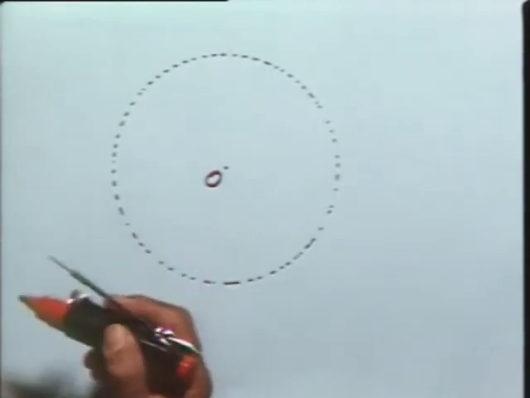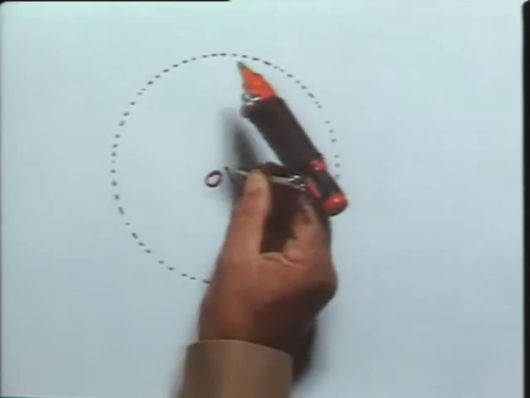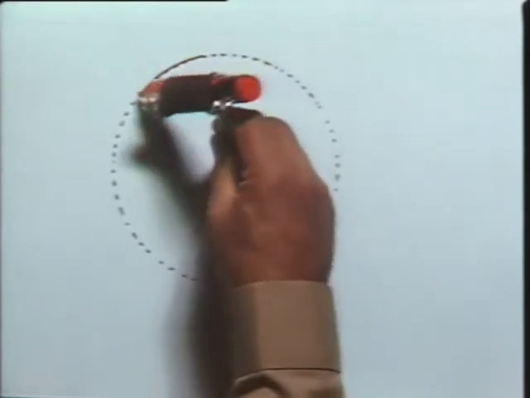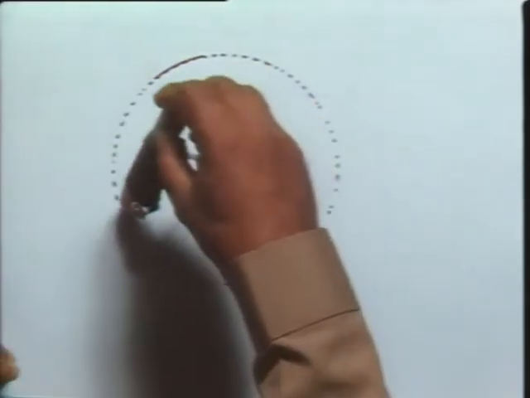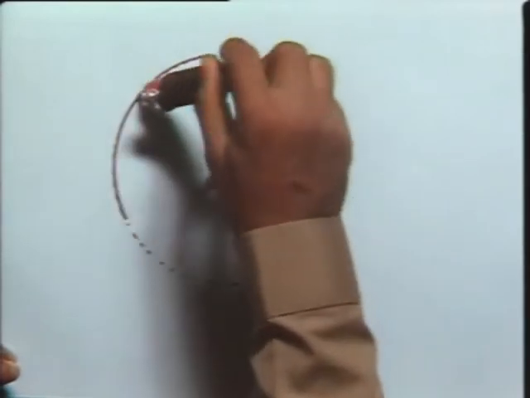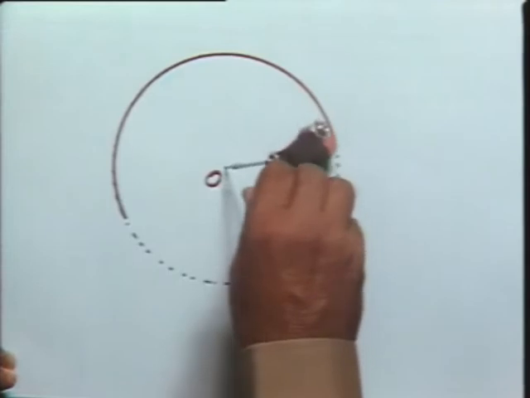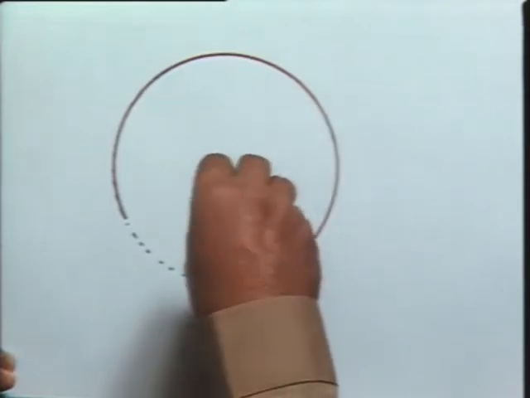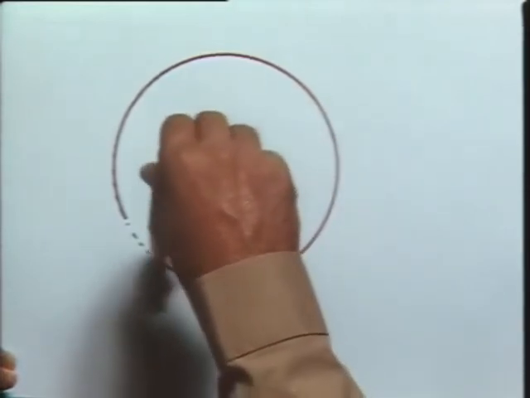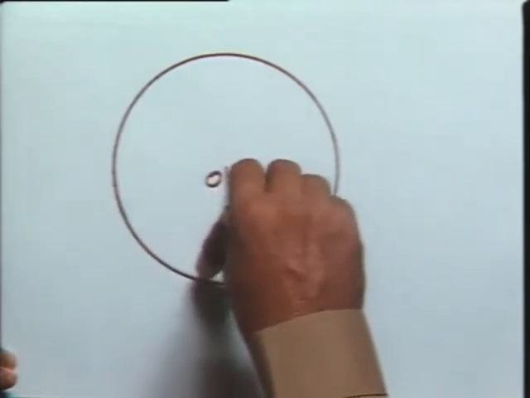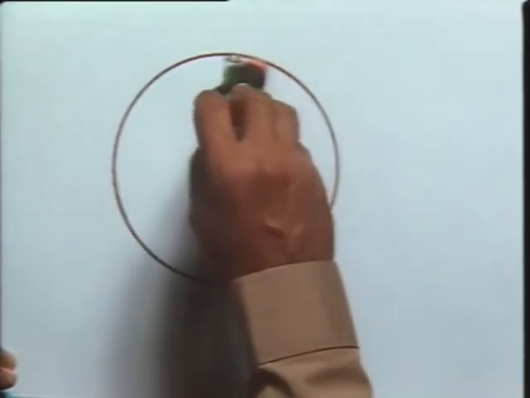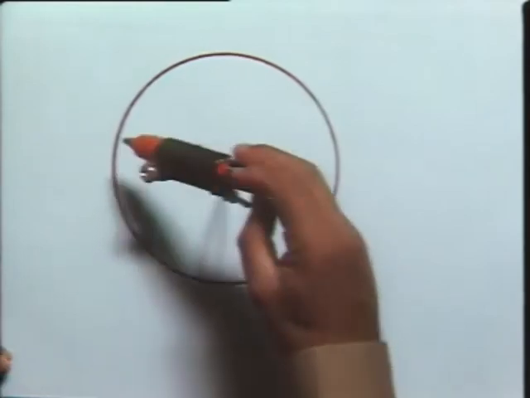Now, in case all the points between these points are also taken, then what we get is a figure like this. That is, we take all the points which are between these, and in case we fill them up like this, then this is the figure that we get. And you know that you have called this figure a circle.